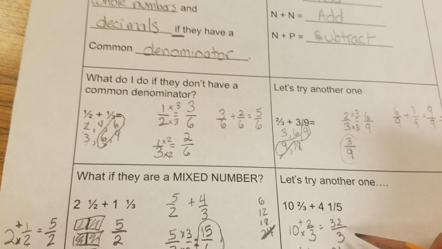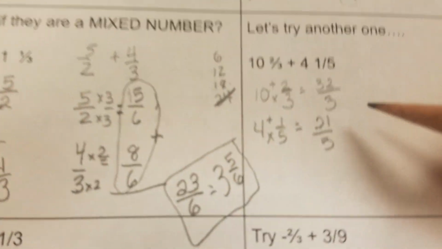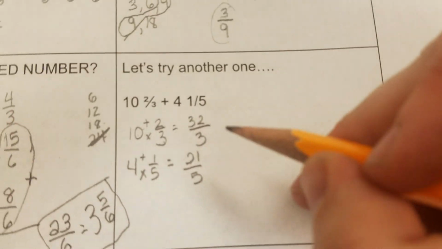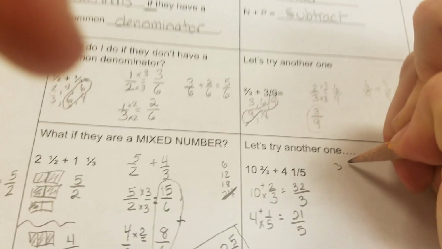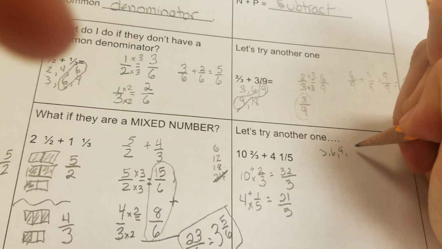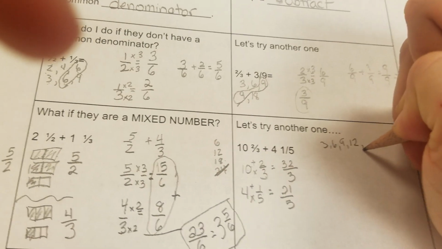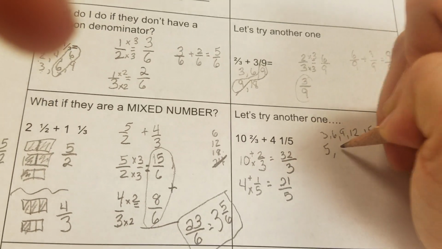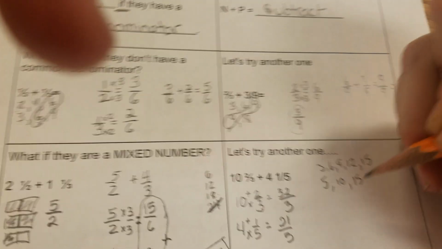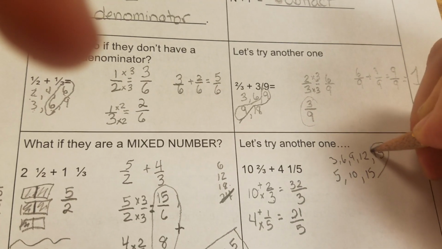Out of 5. Oh no, can't add them. They're different denominators. Look at that. So that's easy though. I'm going to come up here and count by 3s. 3, 6, 9. Still don't see anything with a 5. I better keep going. 12, 15. All right, let's go here. 5, 10. Yes, 15. So guys, I'm going to the 15.